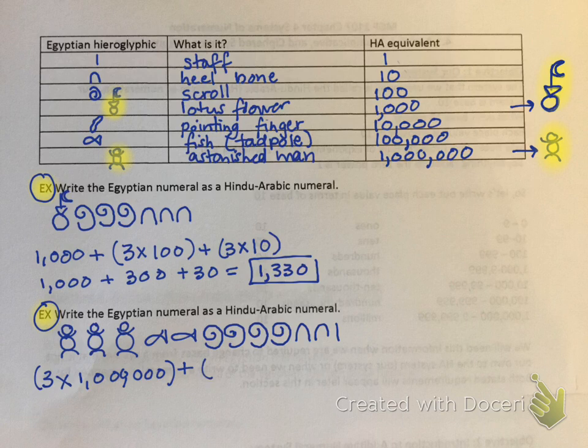plus I have 2 fish, so fish stand for the value of 100,000, so 2 times 100,000, plus I have 1, 2, 3, 4 scrolls, so 4 times 100, and finally, well, not finally, 2 times 10 for the heel bones, and finally, the value of 1.